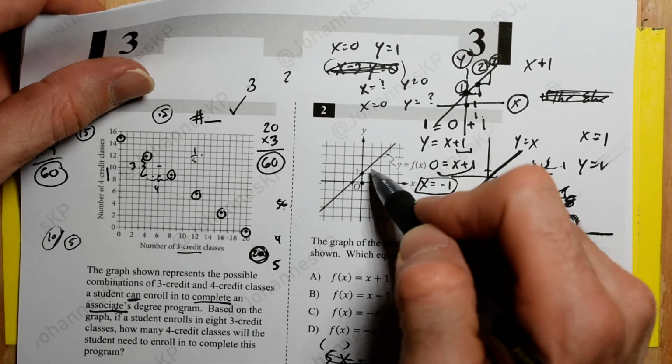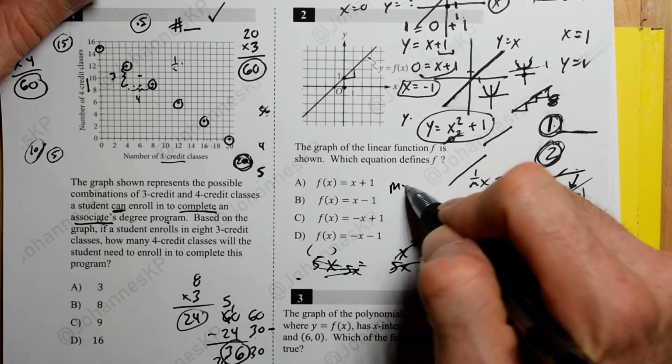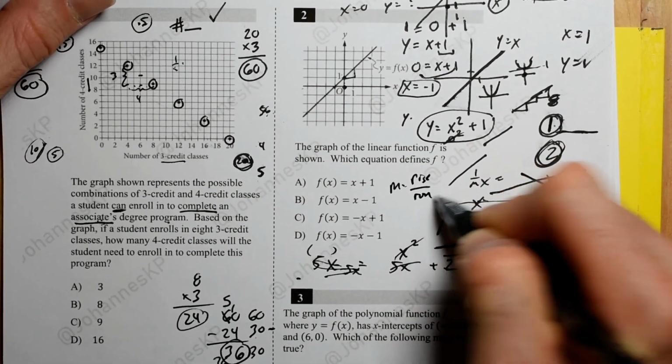So even just here, oh, it looks like you're going to go over 1, up 1. So your slope is 1. You know what I mean? And then that's the other thing. Your slope is rise over run.